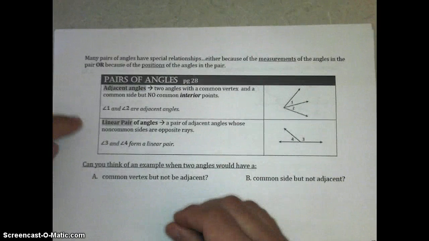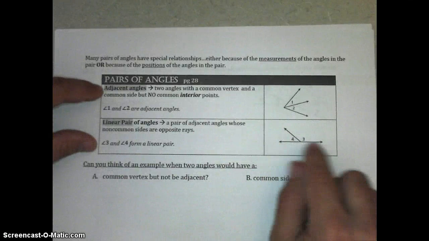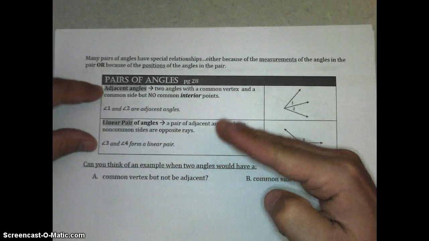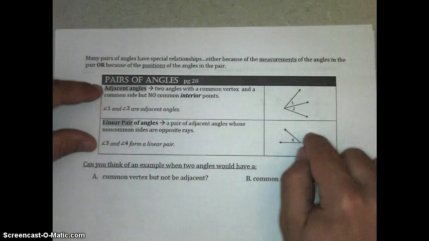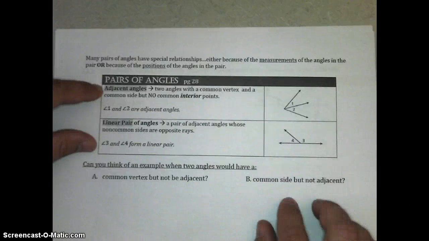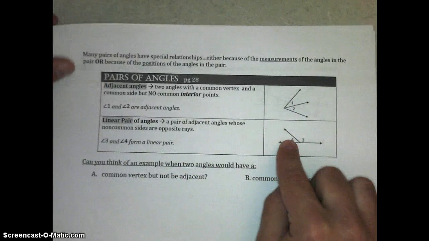A linear pair is a special kind of adjacent pair of angles where the non-common sides form opposite rays or a straight line. Think of a speedometer where we have our needle going from one end to the other on a straight line, and that would be a linear pair. The pair of angles form a line with their non-common sides. Angles 1 and 2 are only adjacent, 3 and 4 are a linear pair.